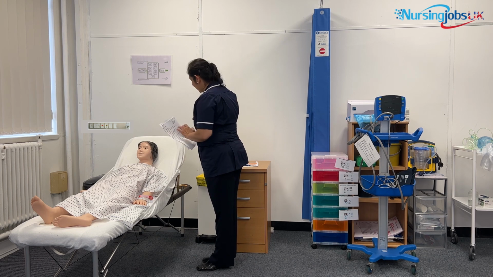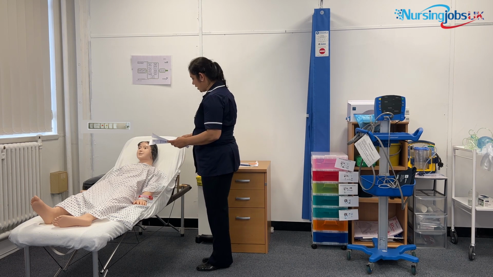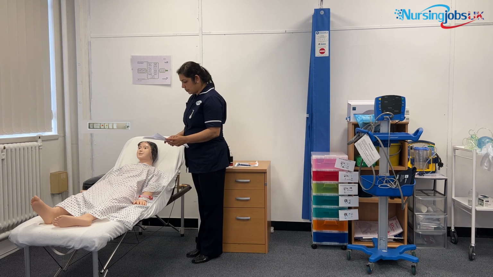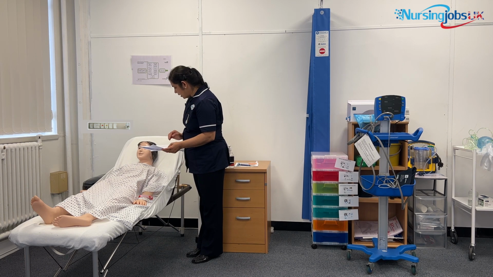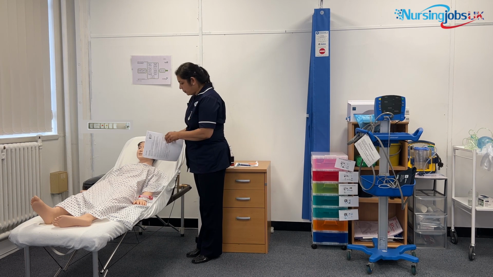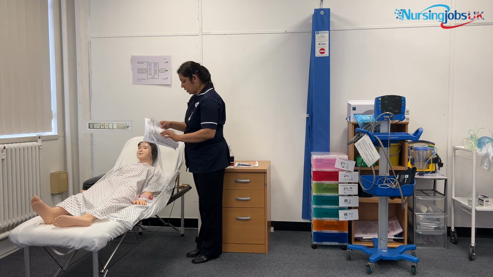So hi, I'm Bindu Matthew, the nurse looking after you today. I'm here to do some of the observations. Are you able to hear me? Okay, that's fine. I'm here to do some observations. So that is blood pressure, pulse, temperature, respiration, and the oxygen saturation. Is that okay? Can I go ahead?